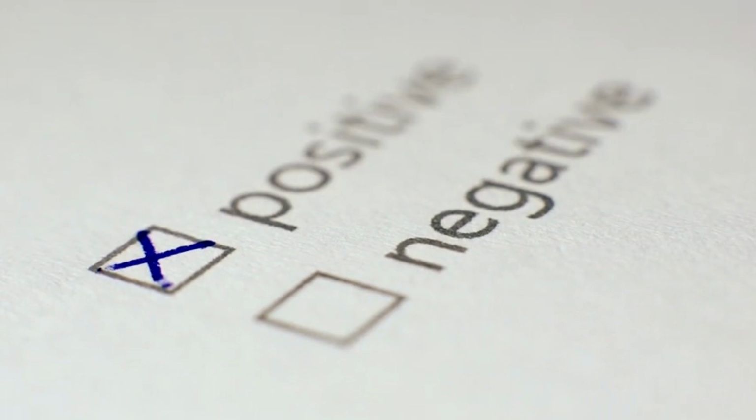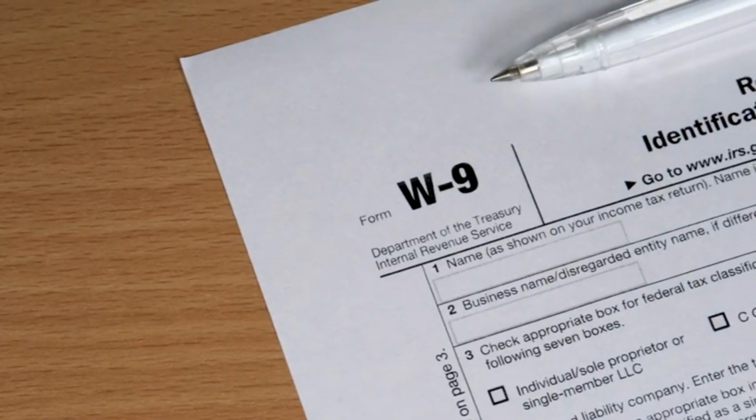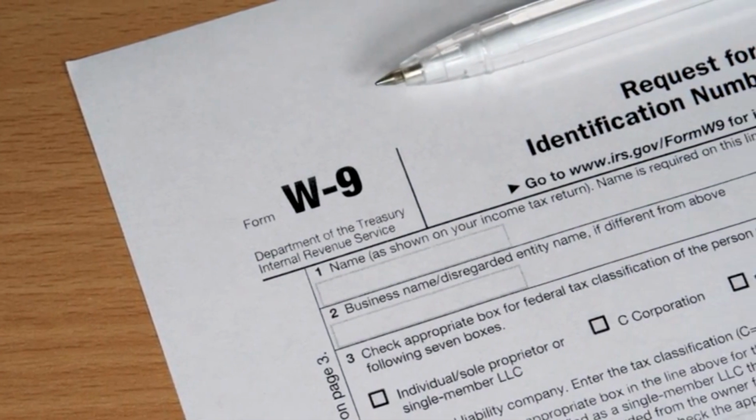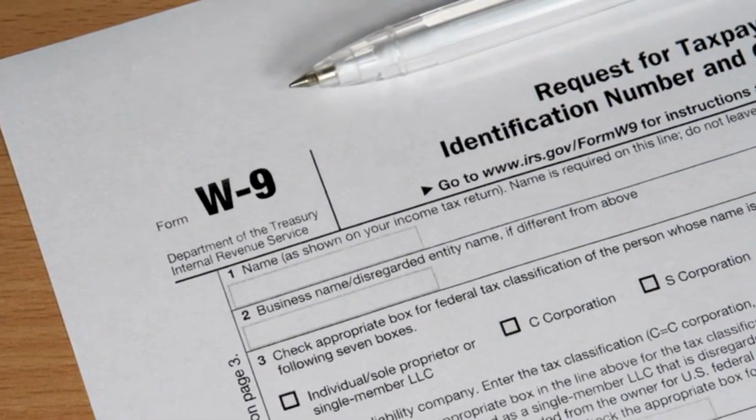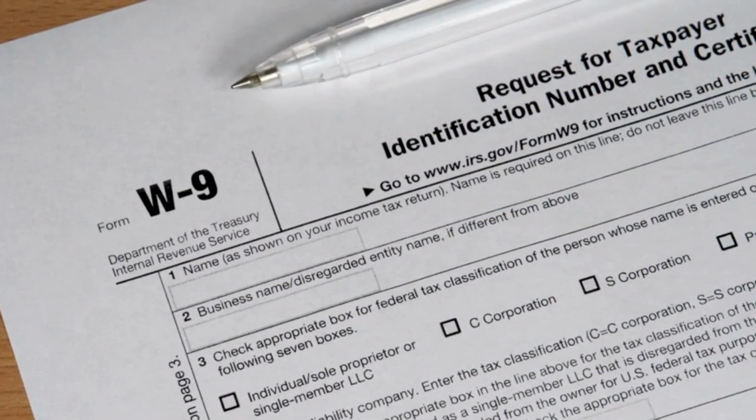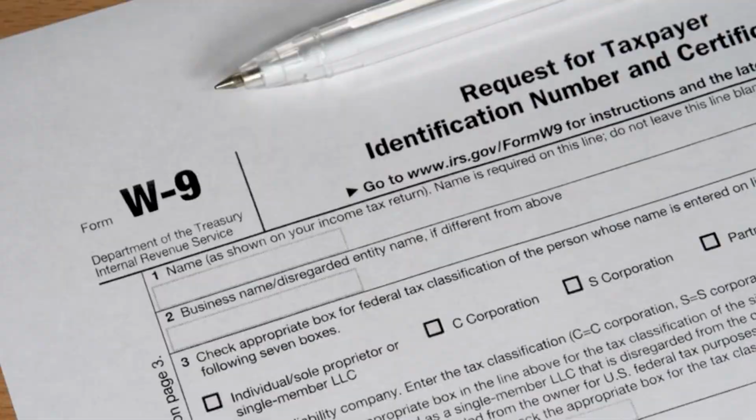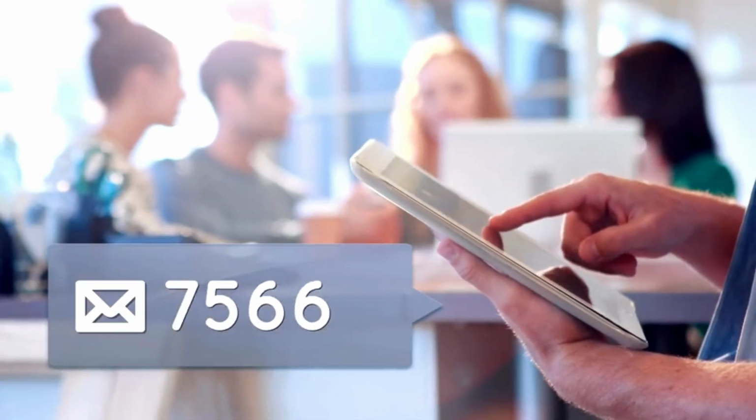2. Obtaining the EIN, Employer Identification Number. After registering the LLC, obtain an EIN from the IRS, Internal Revenue Service. This number is essential for opening bank accounts, hiring employees, and registering your business with international payment platforms.